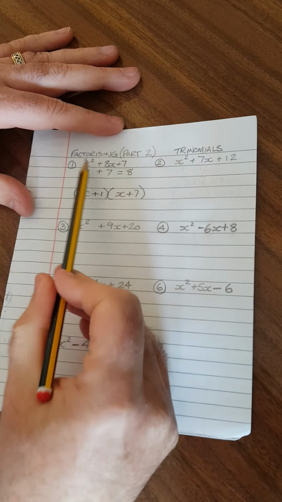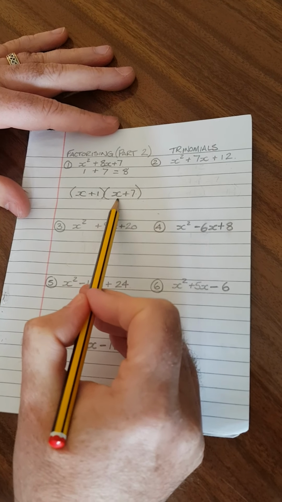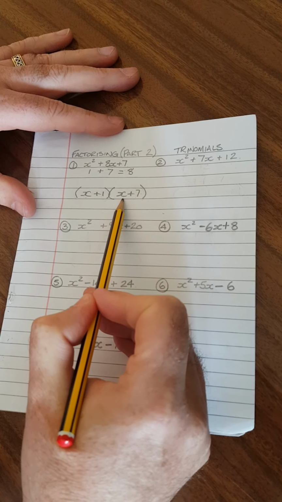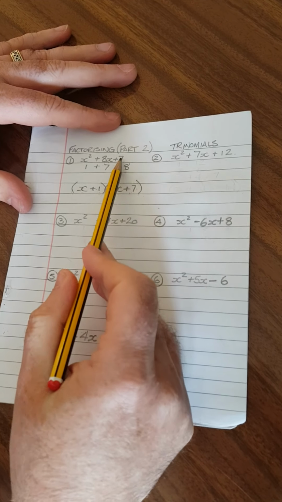X times x gives you x squared. X times 7 gives 7x. 1 times x gives you the 8th x, and then 1 times 7 gives you 7.